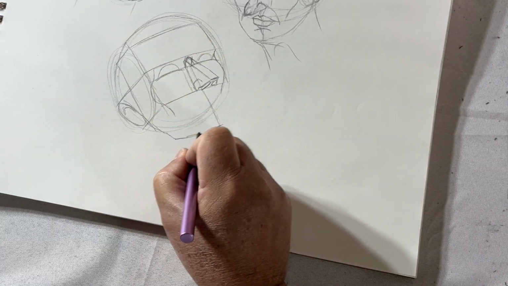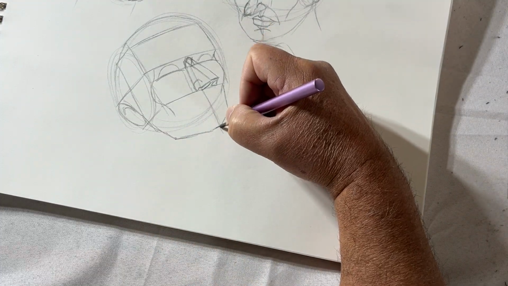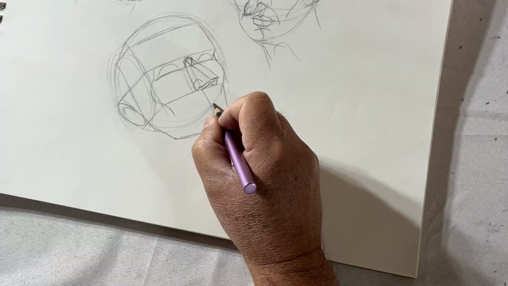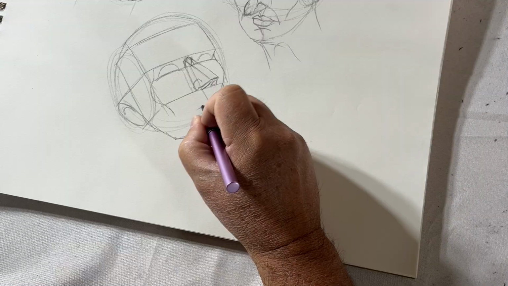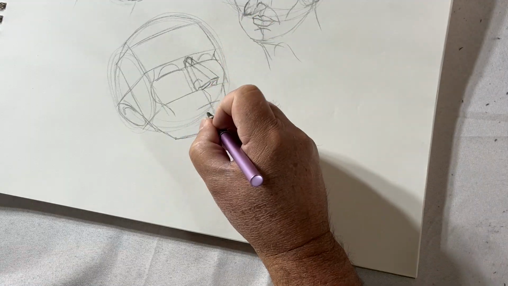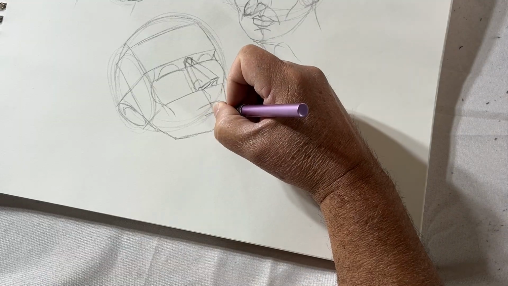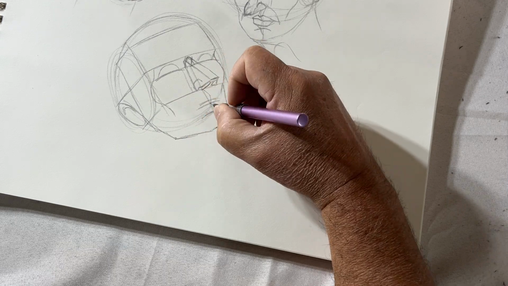Jawline here. And the mouth, if we put the center of the mouth here, then this is going to curl. Bottom of the mouth. I think we need to move that up a little bit.